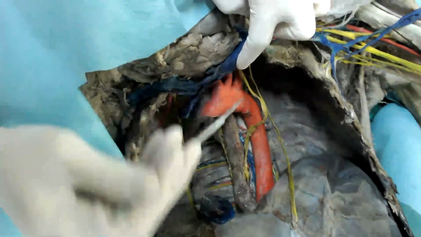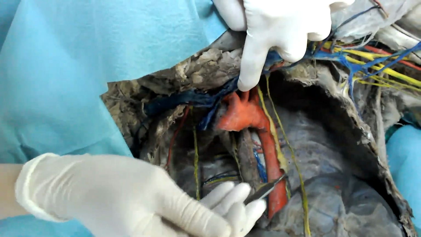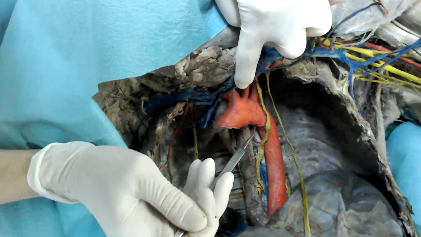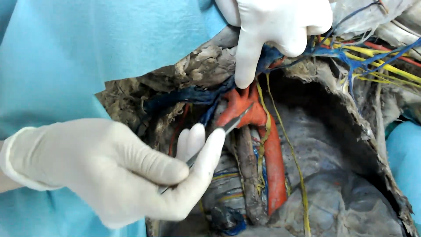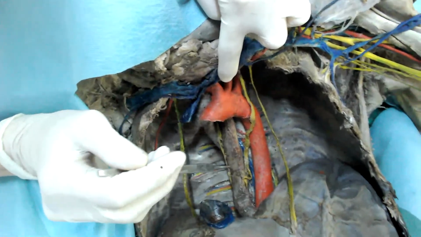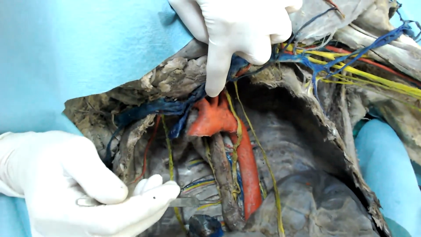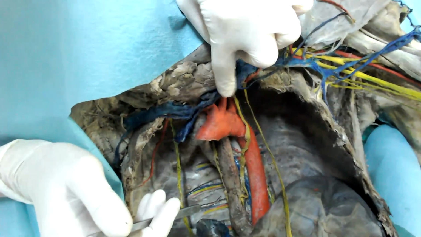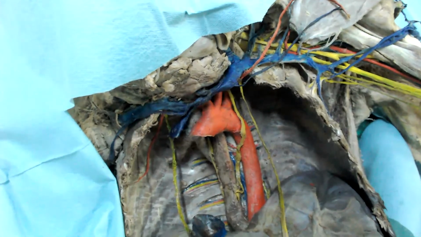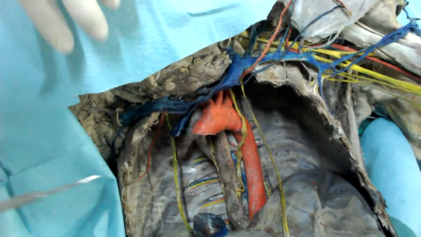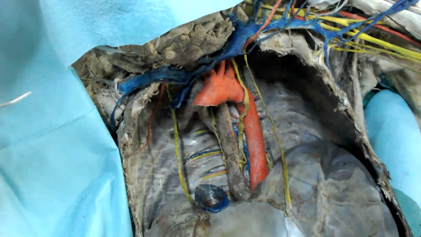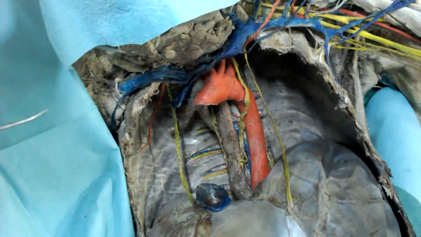Here, superiorly, unfortunately, it was cut. There should have been a nerve that would have gone like this, circling around the aortic arch: the left recurrent laryngeal nerve. The left recurrent laryngeal nerve is located in the superior mediastinum. Be very careful, because the right one is not part of the mediastinum, because it is located a little bit superior to the left one.